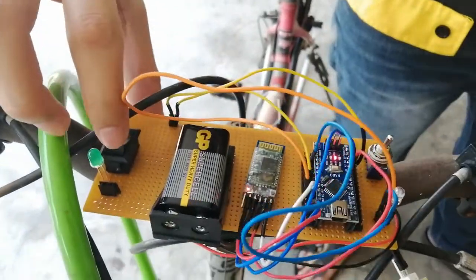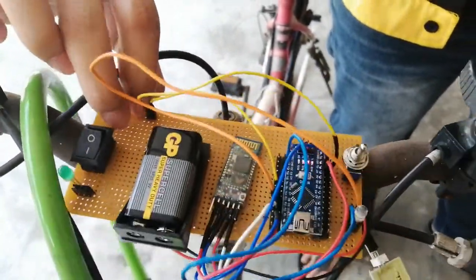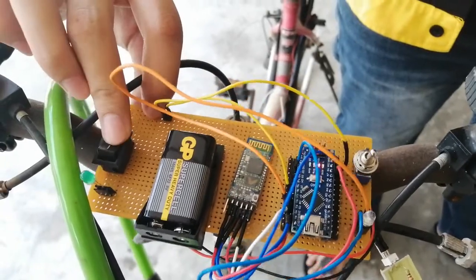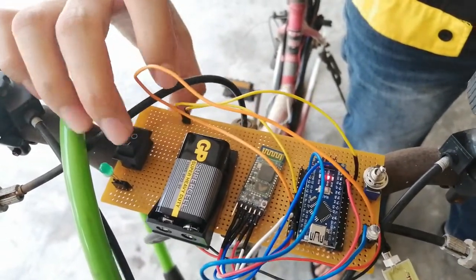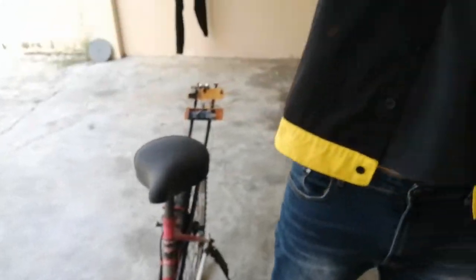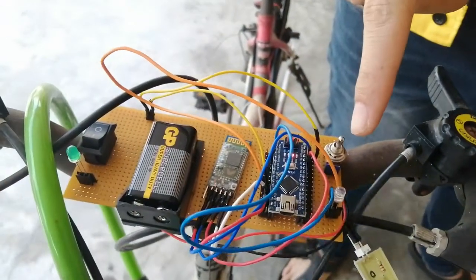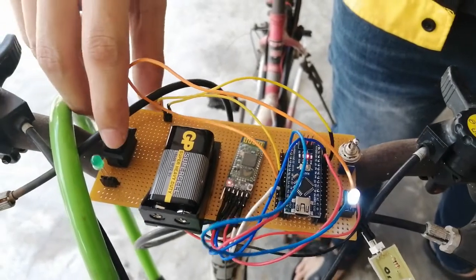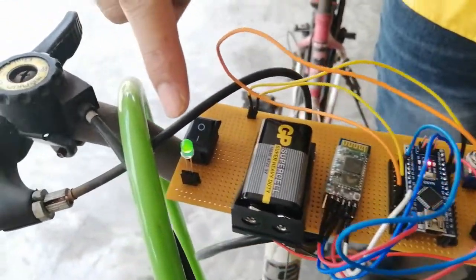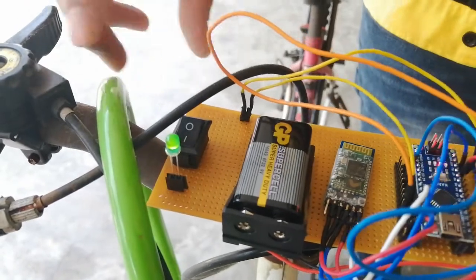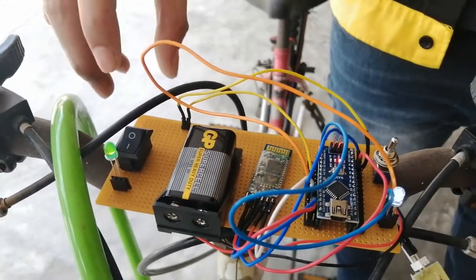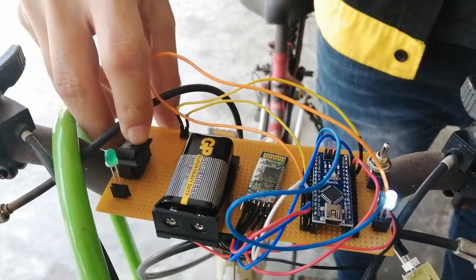This is the switch of the engine, and it cannot start. So now I put my helmet back on. Okay, see that? It is already connected to the helmet. So now my engine can start. The LED is for the engine of the motor. It can start now because I'm wearing the helmet. Now this is the helmet part of my prototype.